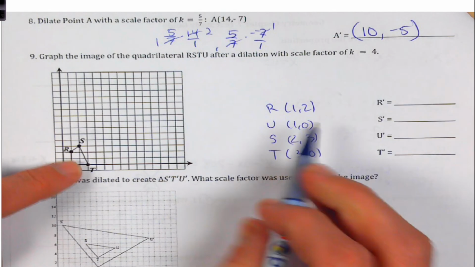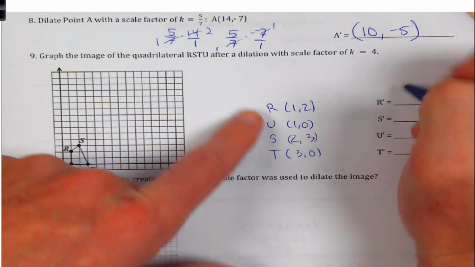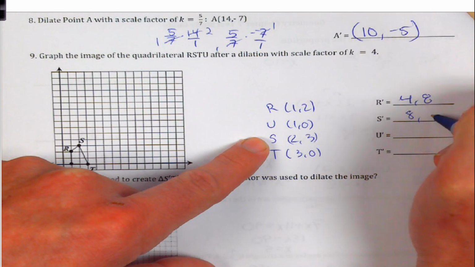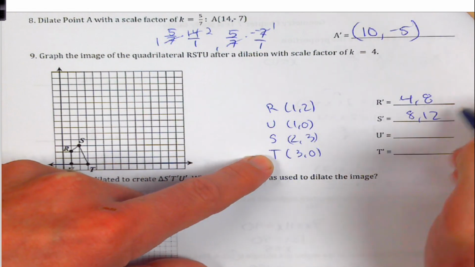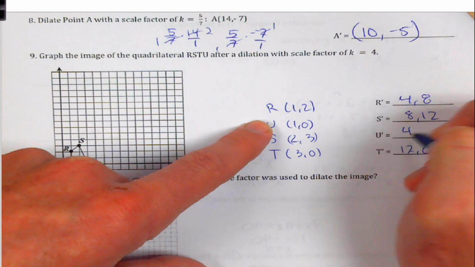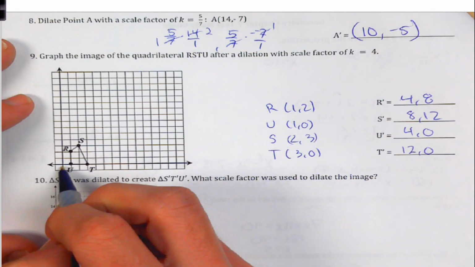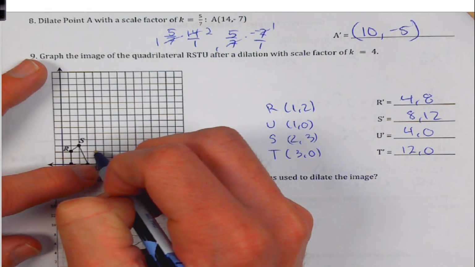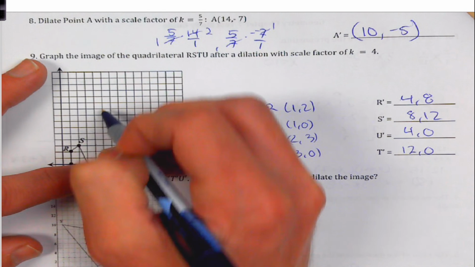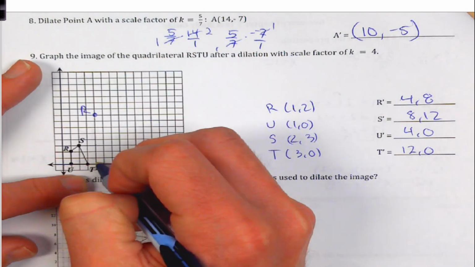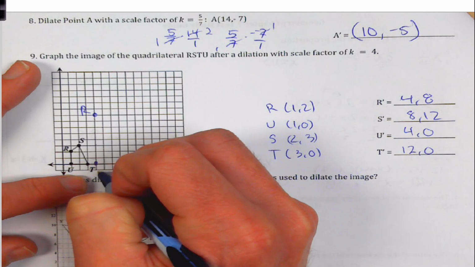And so multiplying by 4, so we just have to multiply these by 4, so that's 4, 8. S is going to be 8, 12, and t is going to be 12, 0, and u is going to be 4, 0. Let me just plot those. So 1, 2, 3, 4. So we got 4, 1, 2, 3, 4, 5, 6, 7, 8. So there's R. Another one we have 4, 0, which is u.